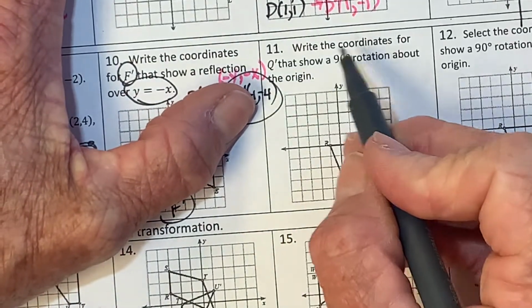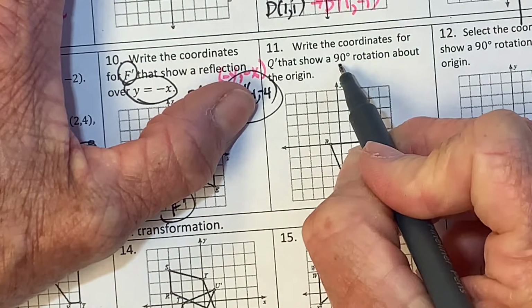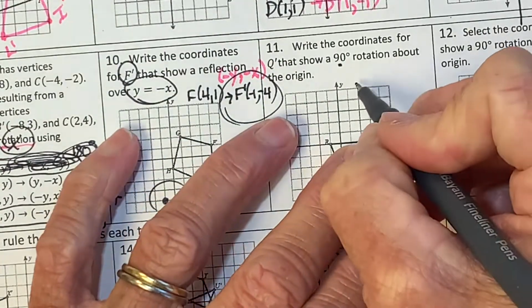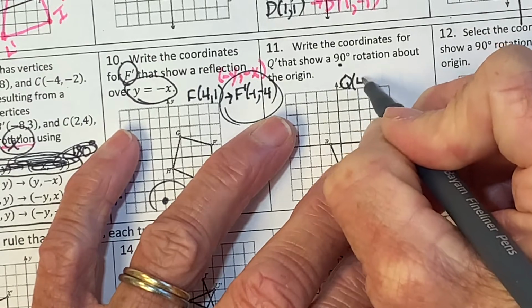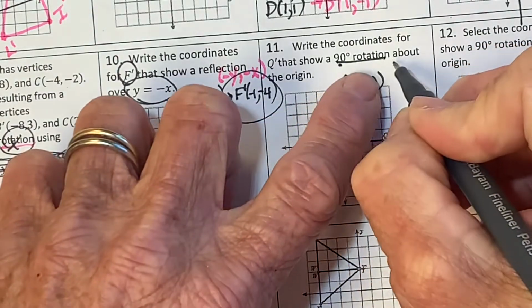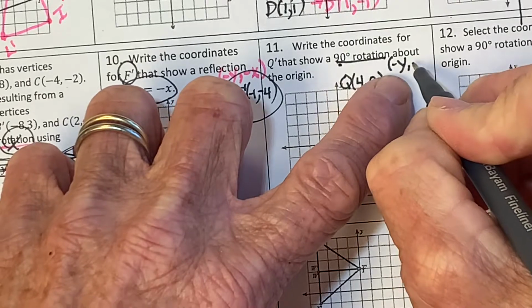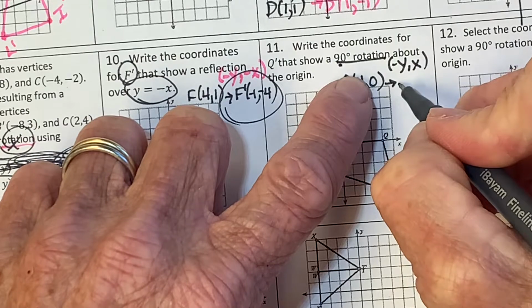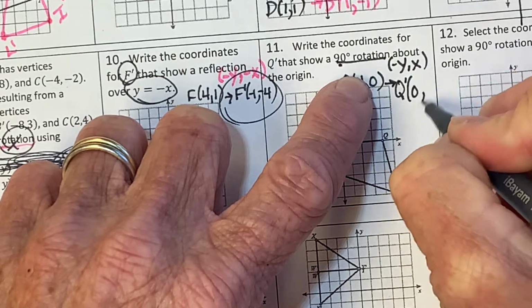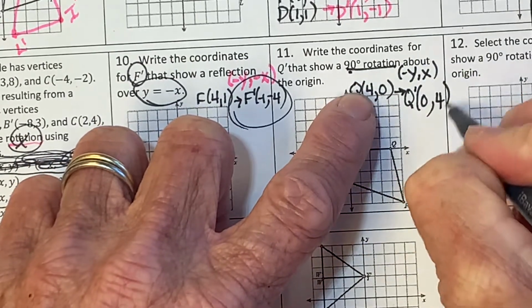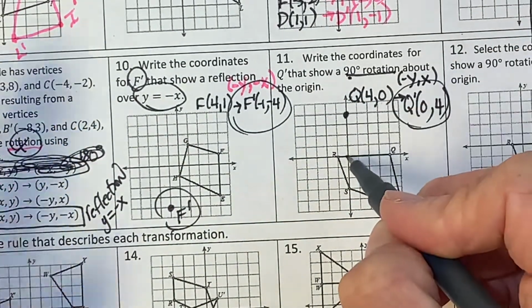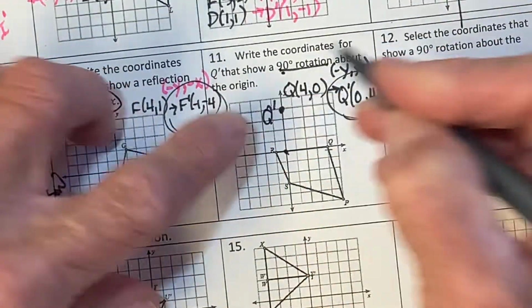So write the coordinates for Q prime that show a 90-degree rotation about the origin. I don't really need the graph here, 1, 2, 3, 4, except to get the point. So Q is located at 4, 0. A 90-degree rotation, this is our ordered pair rule. Y comes to the front and switches signs, but I can't switch the sign on 0. X goes to the back and stays as is. So if I rotate this 90 degrees, if I spin it, sure enough, Q ends up 4 up the axis. That would be Q prime.